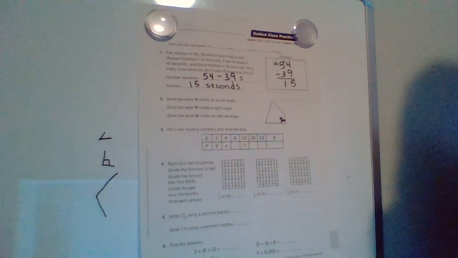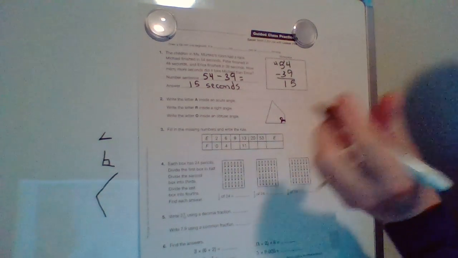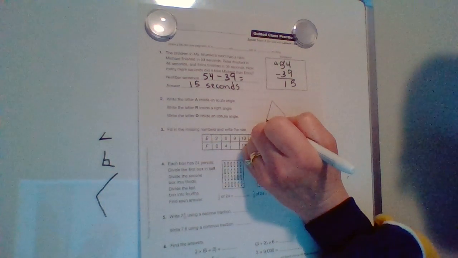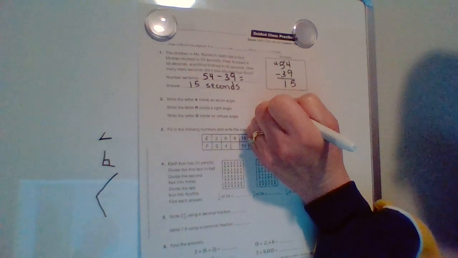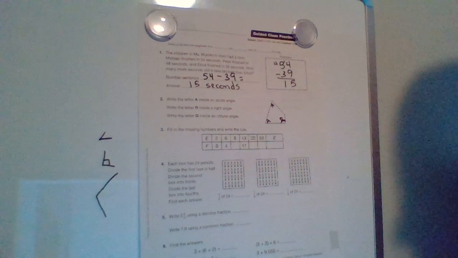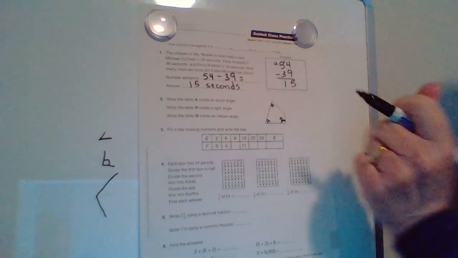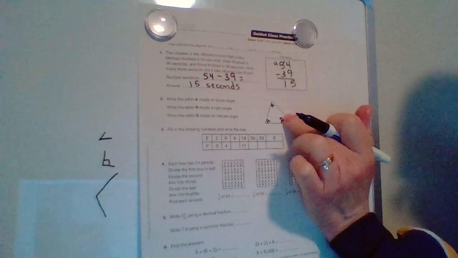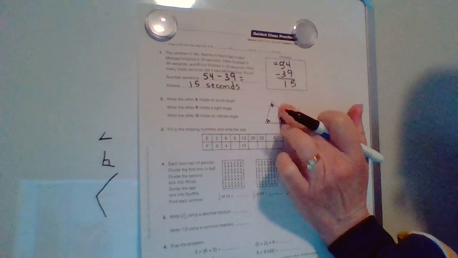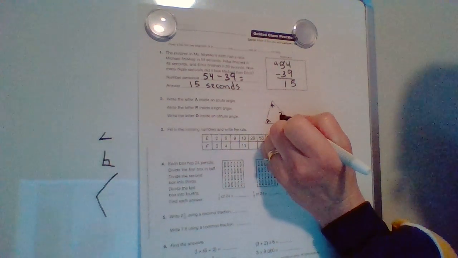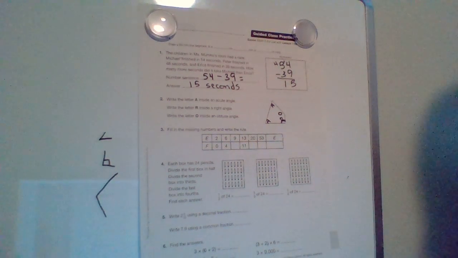Okay, so acute, something smaller. Looks like this is smaller and looks like this is smaller. So we're going to write two A's because there are two acute angles. Now we have this one right here. This one is bigger, isn't it? So we're going to put letter O right there.